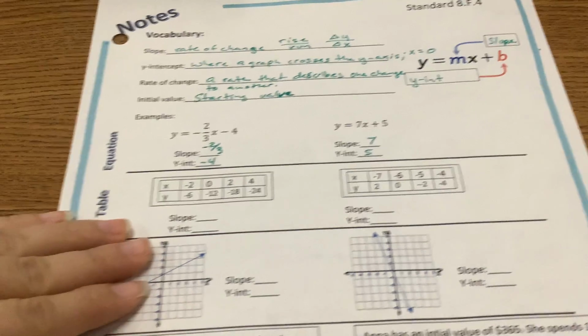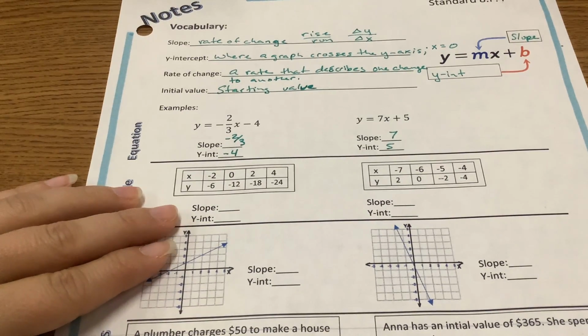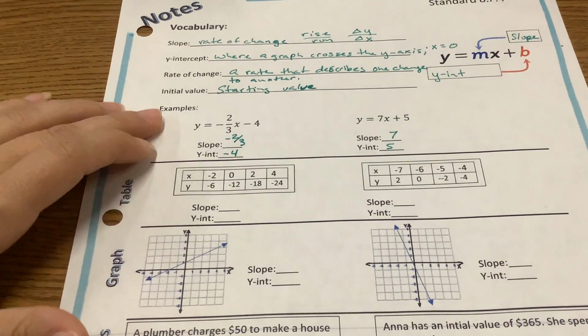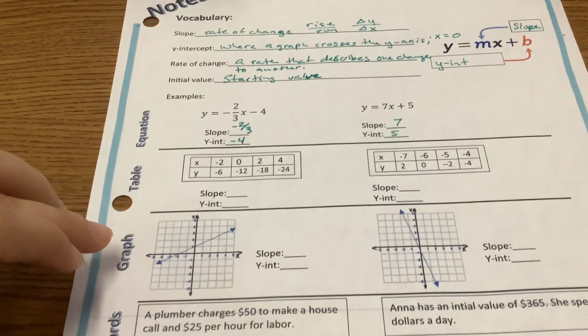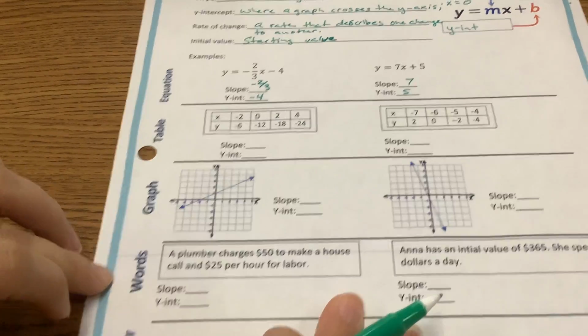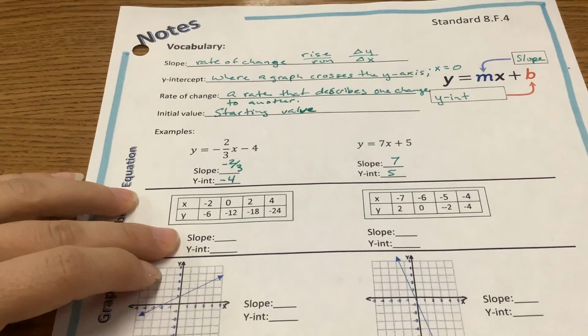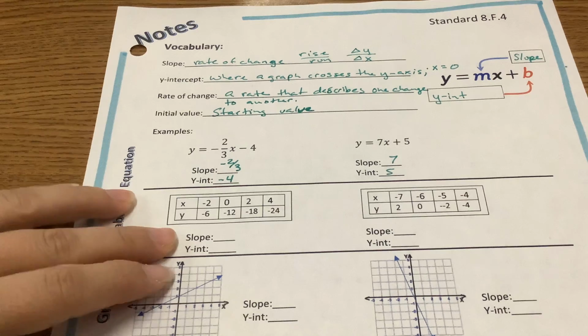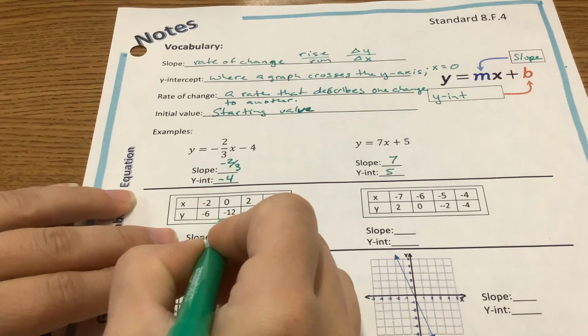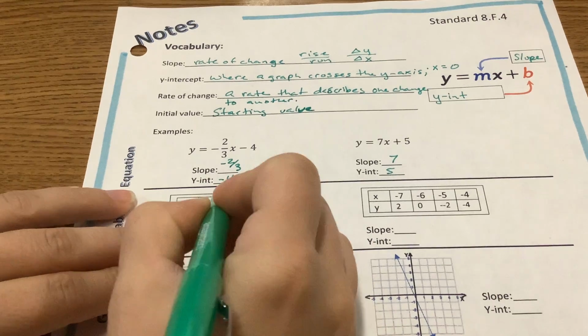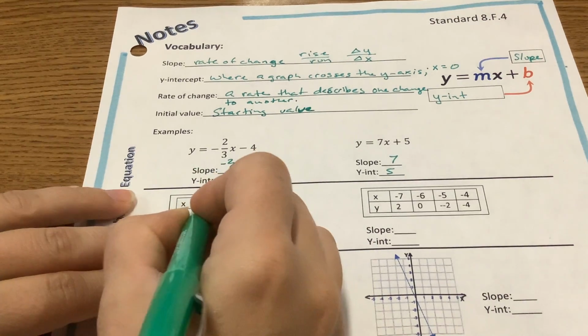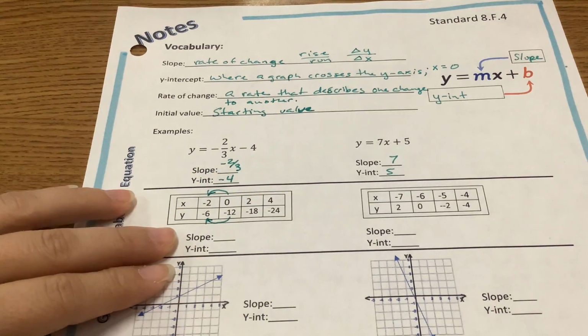All right, and looking at a table, we're going to focus on identifying slope and intercept from an equation, and a table, and a graph, and now from words. So if we look at a table, how do we find the slope? Subtract the first x value and the second one, the first y value, the second y value. Yeah, so take y2 minus y1 over x2 minus x1, right?